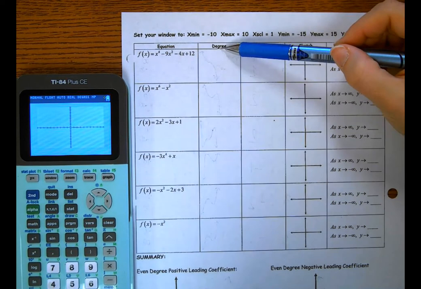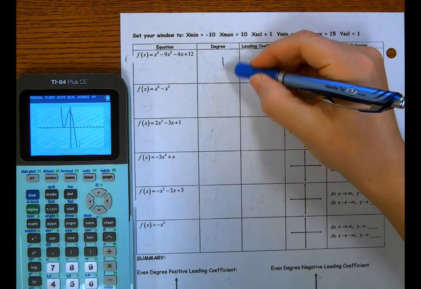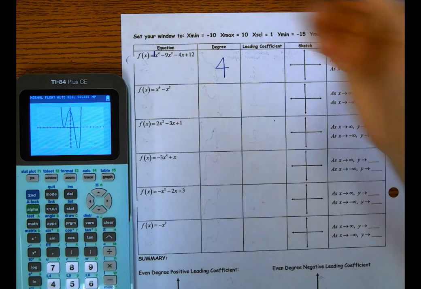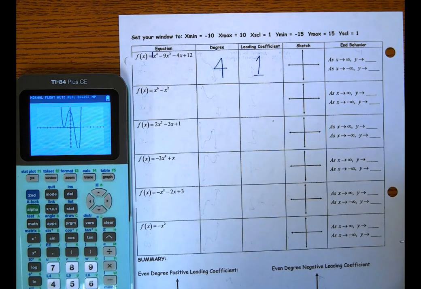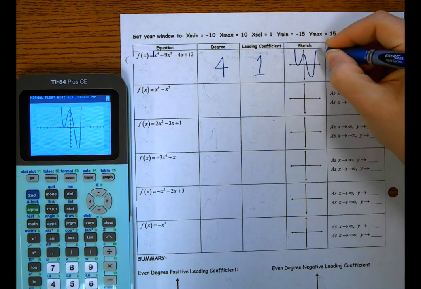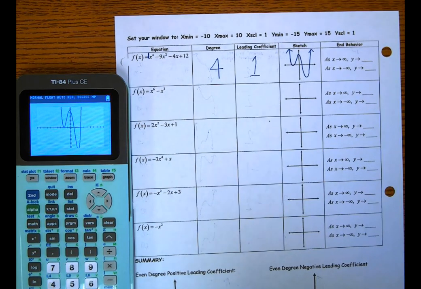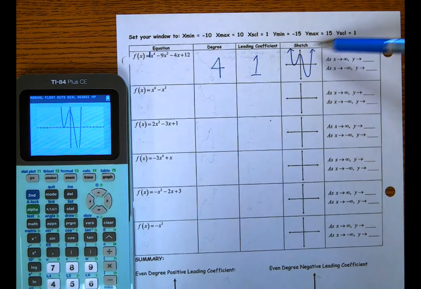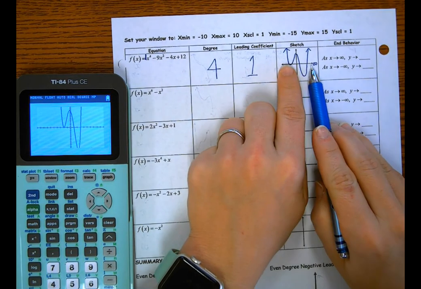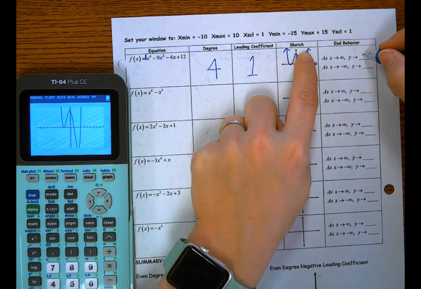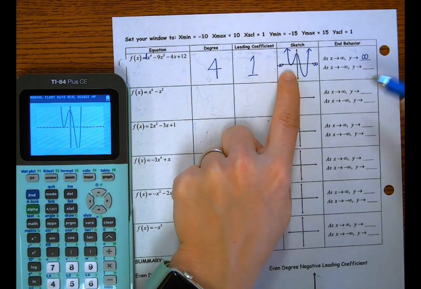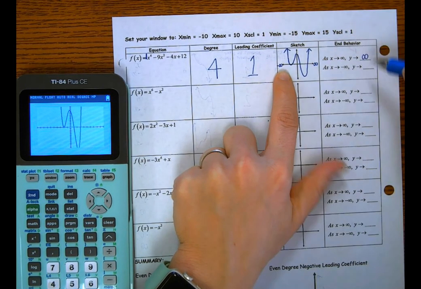The degree, remember, is the highest exponent, so in this case it would be 4. Then my leading coefficient, since there's not a number, is an imaginary 1, positive 1 here, so my leading coefficient is 1. Again, I'm going to sketch my graph, and it looks like this. From this sketch, I can state my end behavior. As x goes towards positive infinity, as I go this way, my graph is heading up towards infinity. And as x goes towards negative infinity, my graph is also working its way up towards positive infinity.